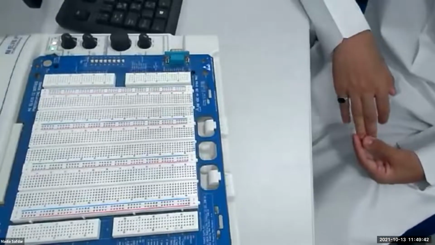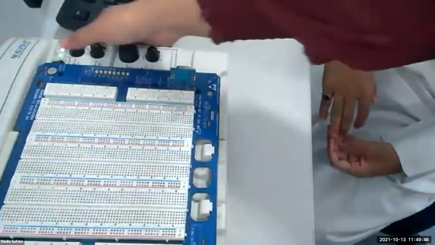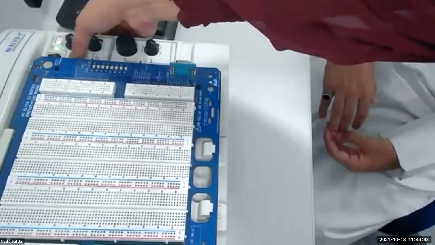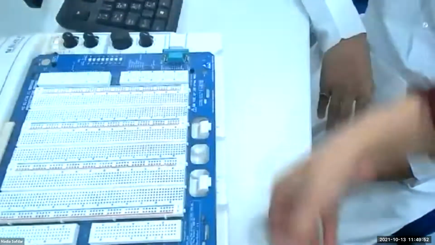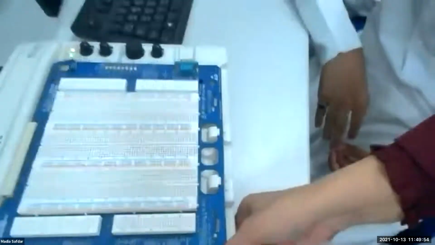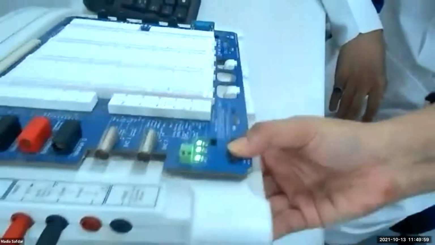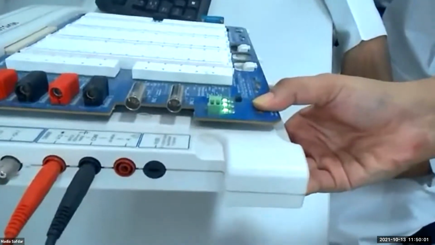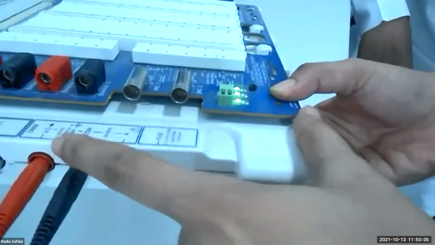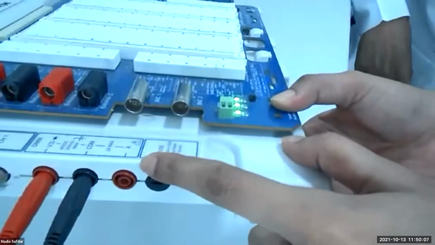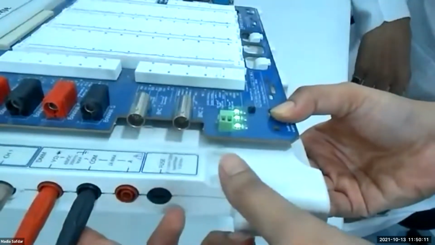Okay, so if you see, this is the NILS board. From here we can turn it on and off. Then these are the ports. You can see these are the ports, right? This is for the voltage reading, this is for the current reading, and this is for the common, which is ground.